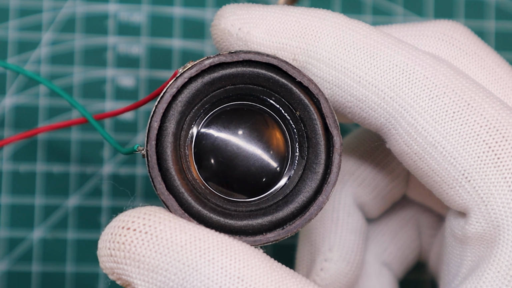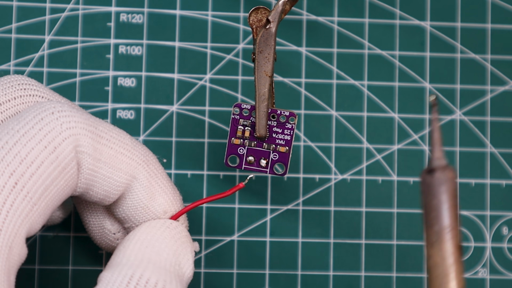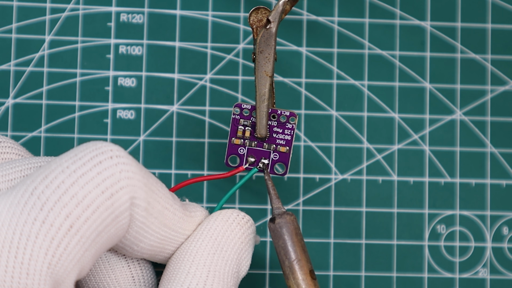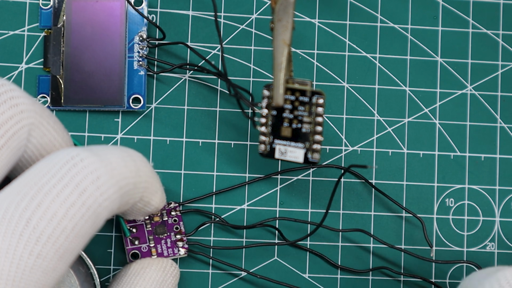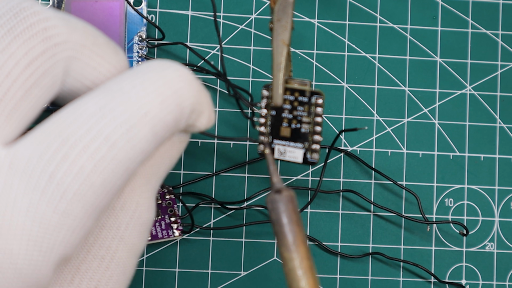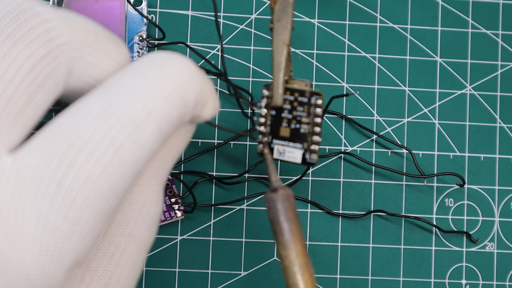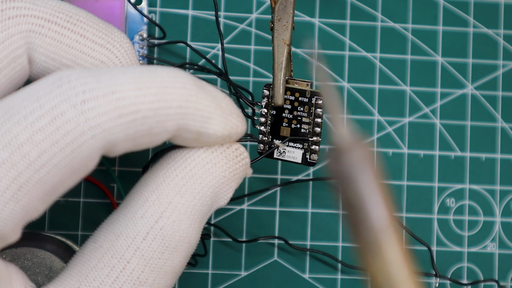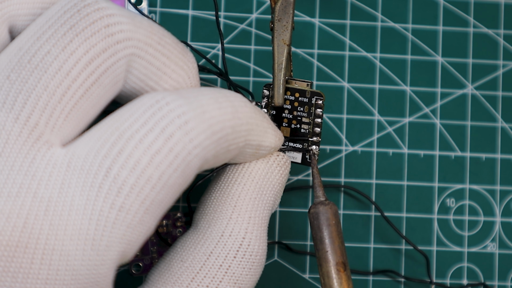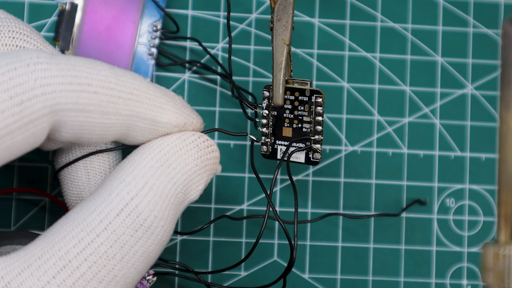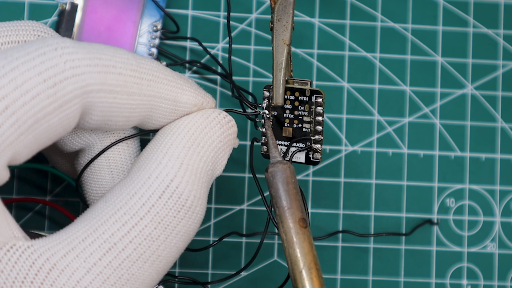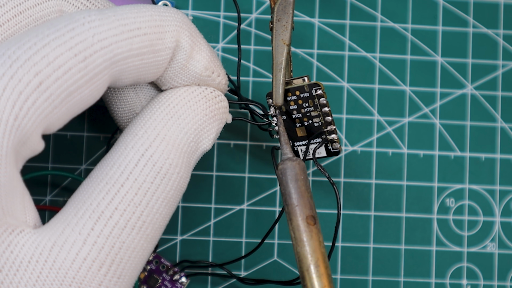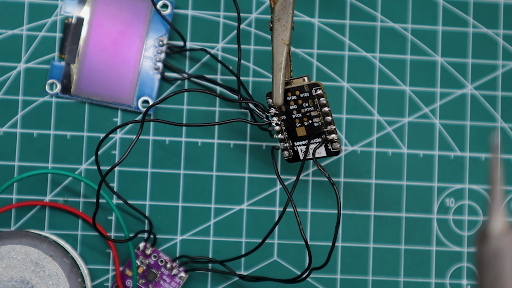Next, we'll connect the speaker to the amplifier. The positive terminal of the speaker goes to OUT+ of the amplifier and the negative terminal goes to OUT-. Now we will connect the amplifier to the ESP32. Vin goes to 5 volt on the ESP32, LRC goes to GPIO 7, BCLK goes to GPIO 5, DIN goes to GPIO 6 and GND goes to GND. If you want to set the amplifier gain to 15 dB, you can connect the gain pin to ground using a 100 kilo ohm resistor, but we have connected that directly.